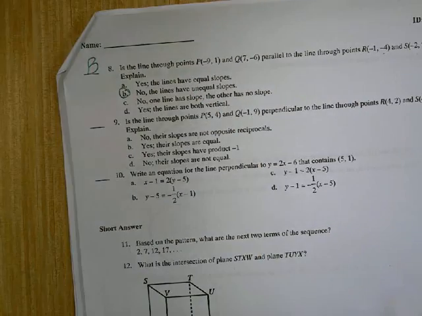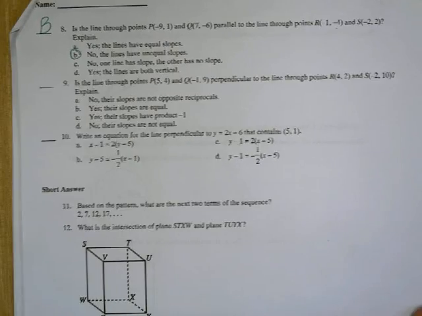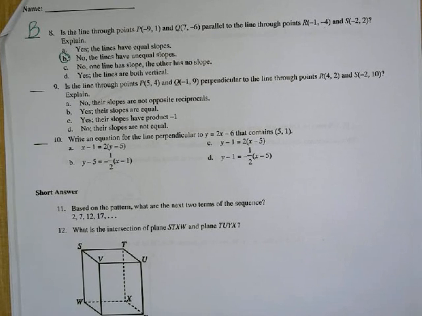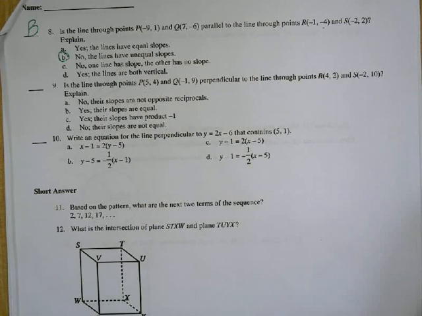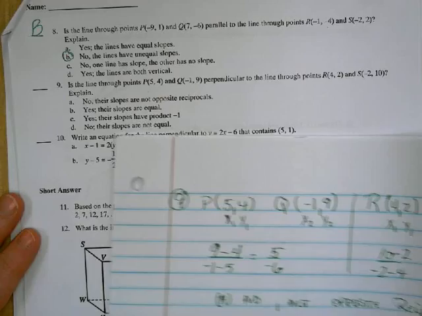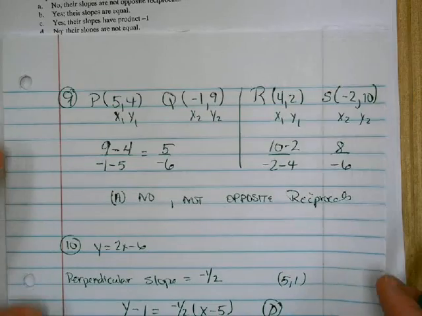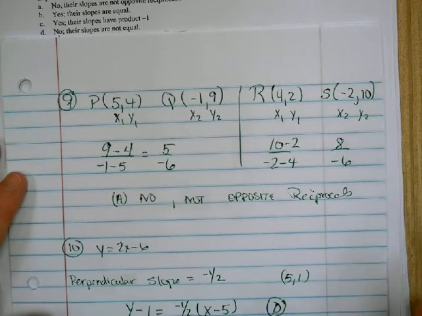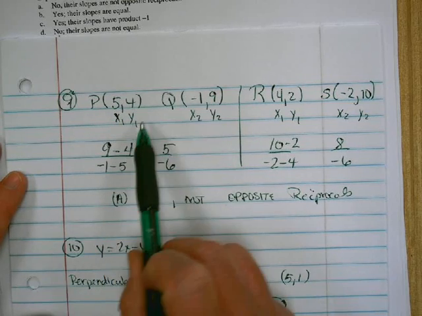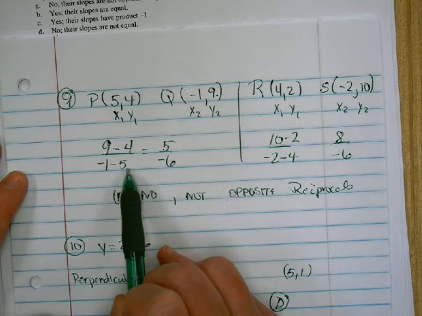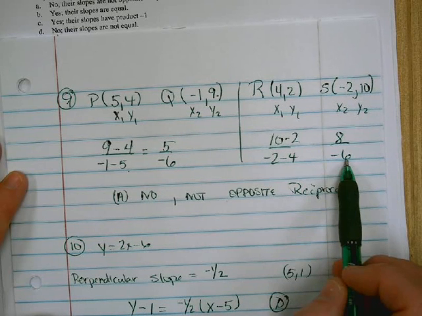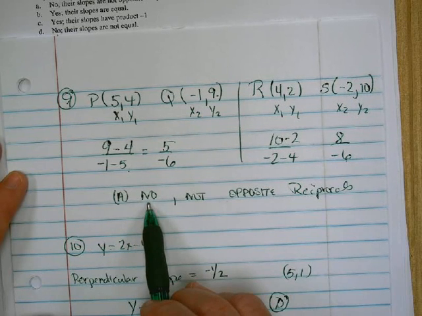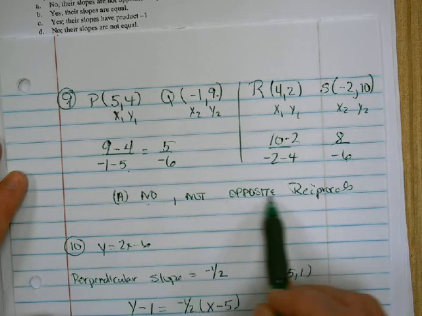because parallel lines are supposed to have the very same slope. Question 9 asks me if the line containing PQ is perpendicular to the line containing RS. I have to find the slopes. Perpendicular slopes are supposed to be opposite reciprocals, so I have to find the slopes to see. The slope here would be 5 over negative 6, and the slope here is going to be 8 over negative 6, and the answer is A. No, they're not opposite reciprocals.